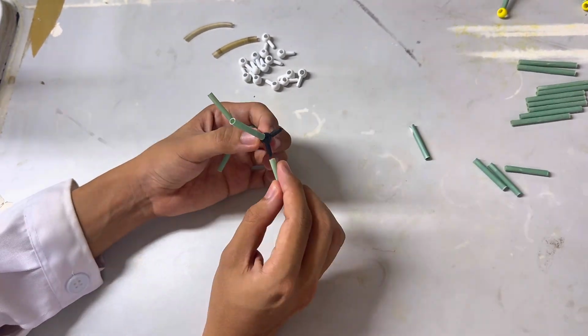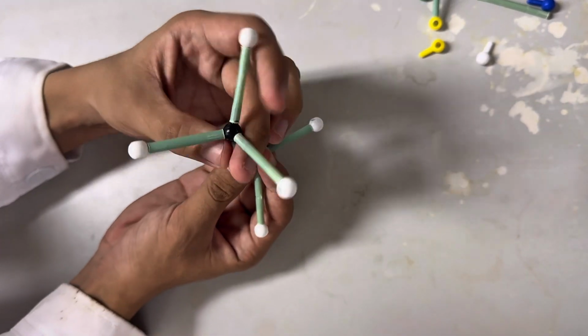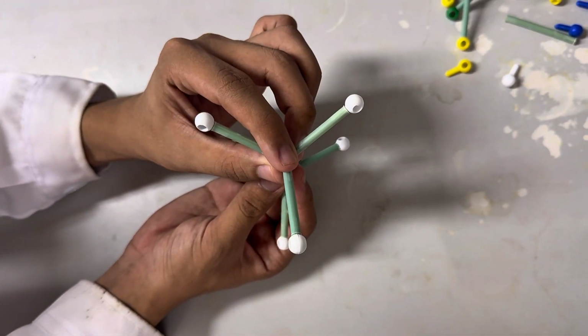First, a model of ethane, C2H6, was constructed. Next, one carbon atom was held with the left hand while the other carbon atom was twisted and rotated.